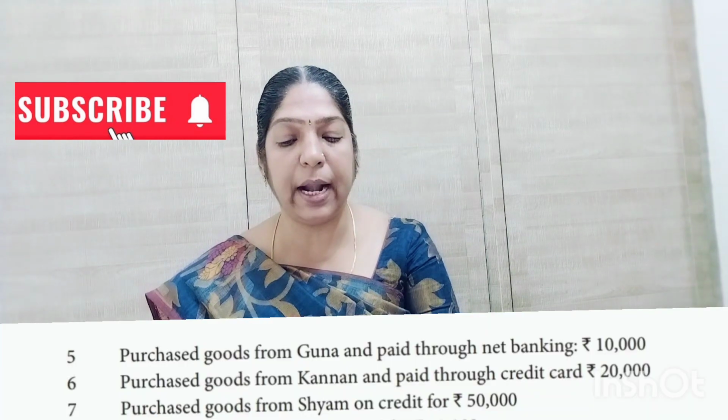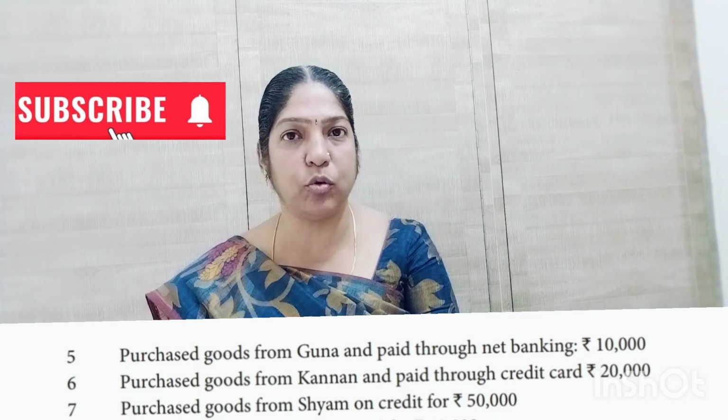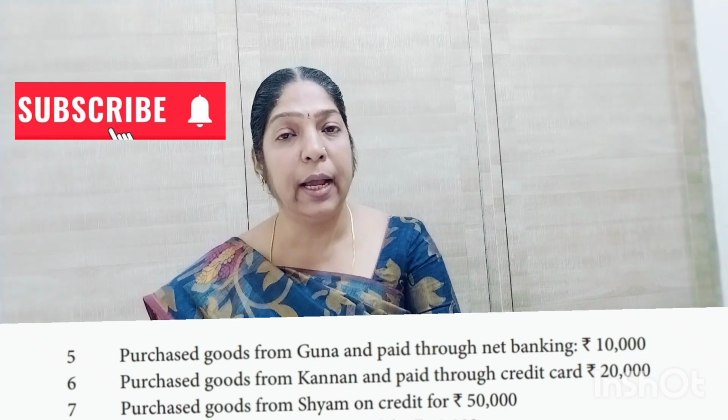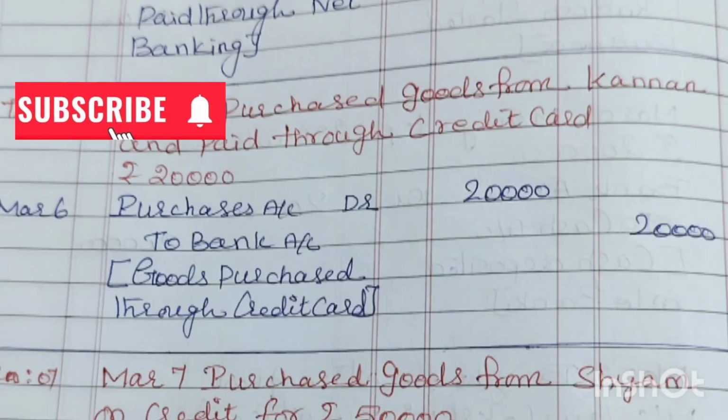Purchased goods from Kannan and paid through credit card, rupees 20,000. Same as what you did in the previous two transactions, you have to do this journal entry. What is that? Purchases account debit 20,000 to bank account 20,000.